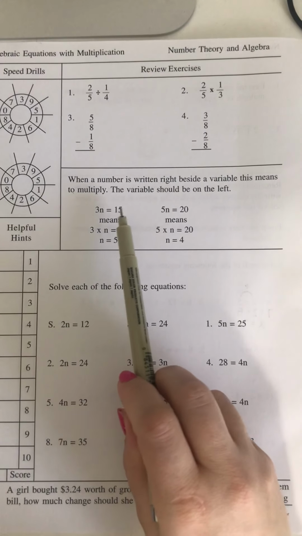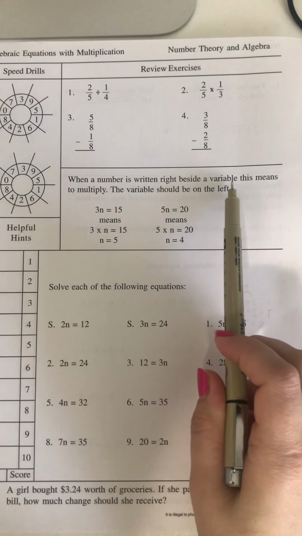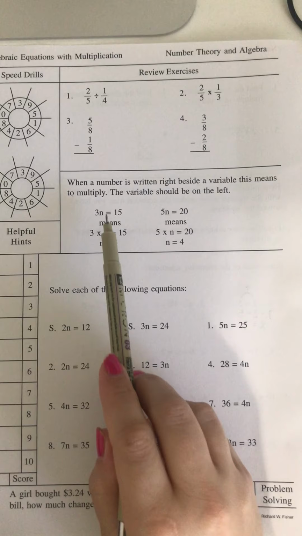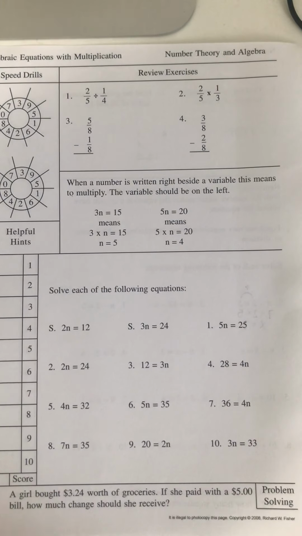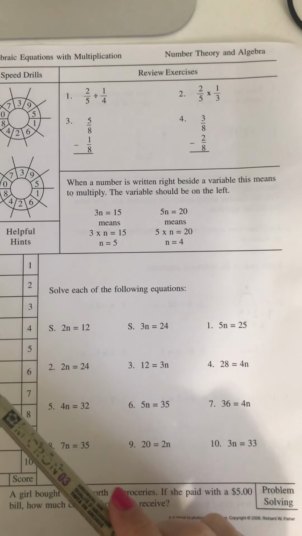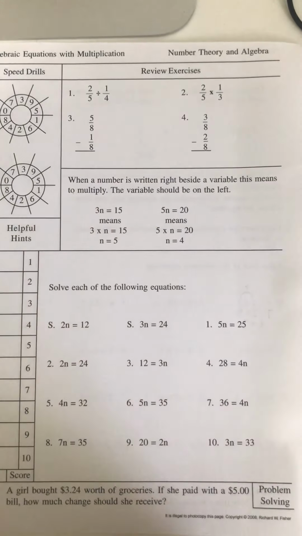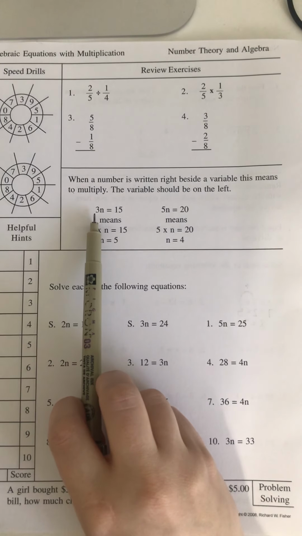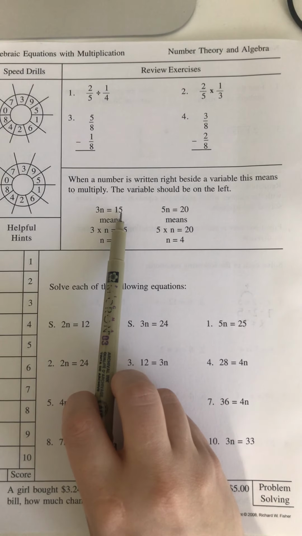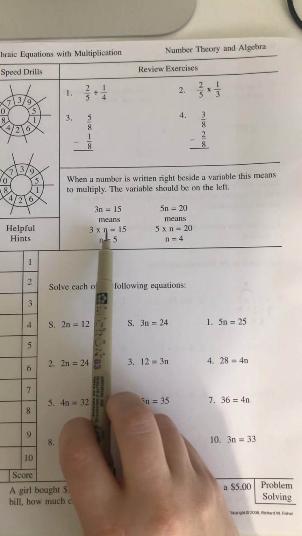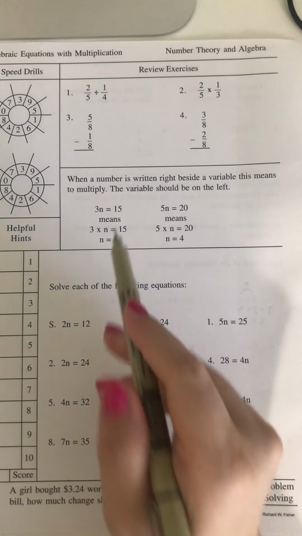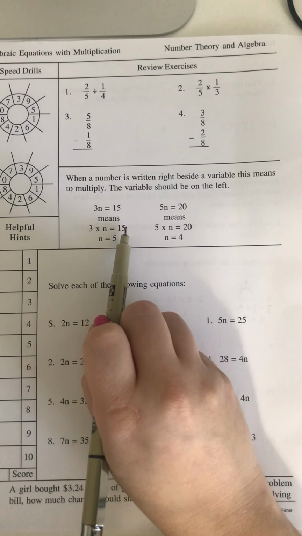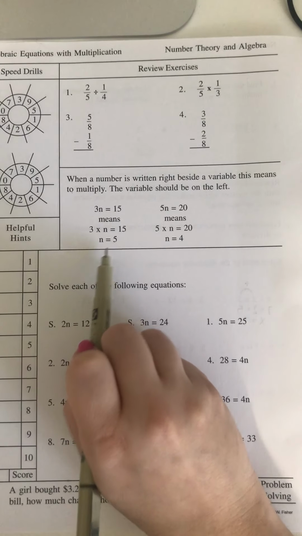And here in the middle it says when a number is written right beside a variable, this means to multiply. So very simple. You will not see a multiplication symbol in these equations. Once the number is written right next to the letter or variable, you'll know right away that means to multiply. So in this case, if you see 3n equals 15, you're going to know that means 3 times n equals 15, and then you'll have to figure out what n means. And because 3 times 5 equals 15, that means n equals 5.